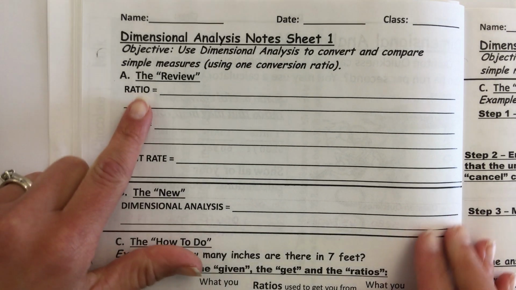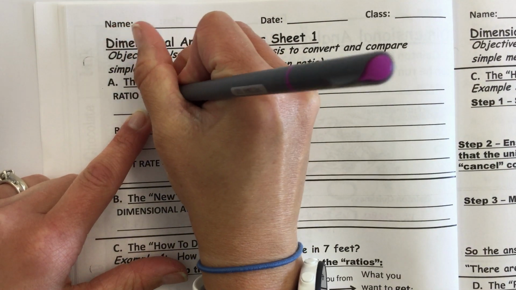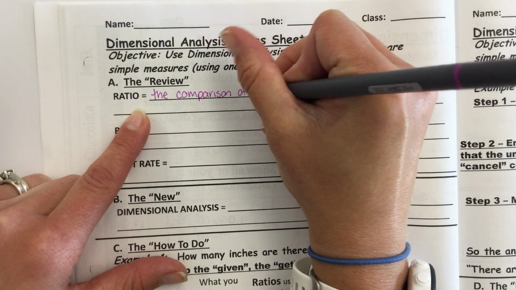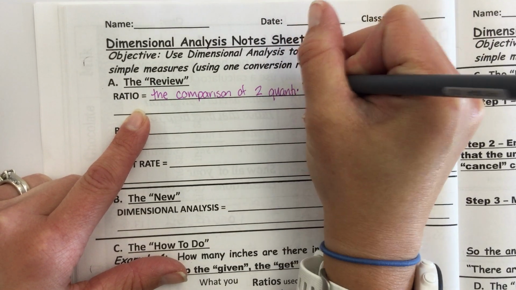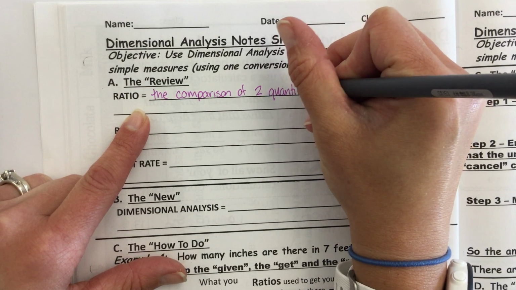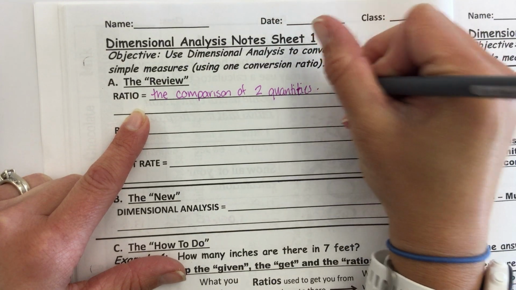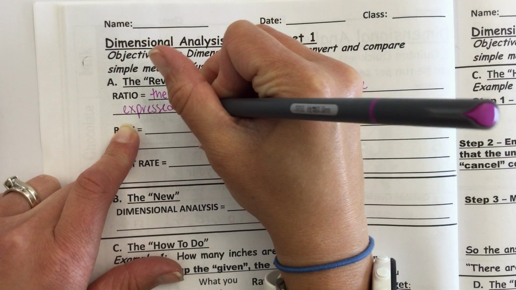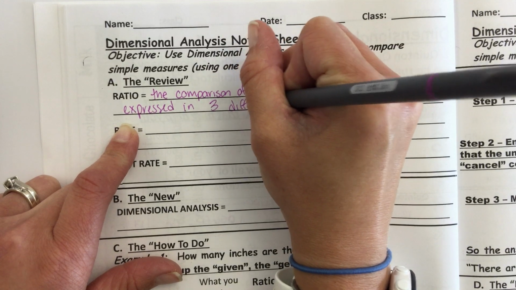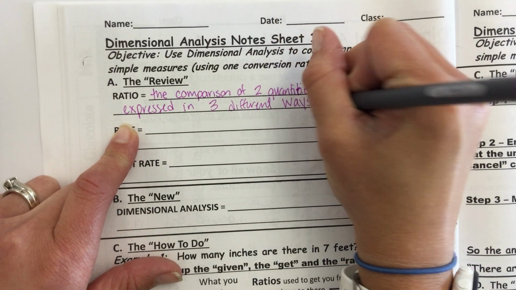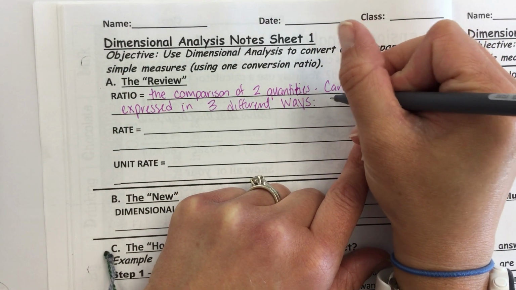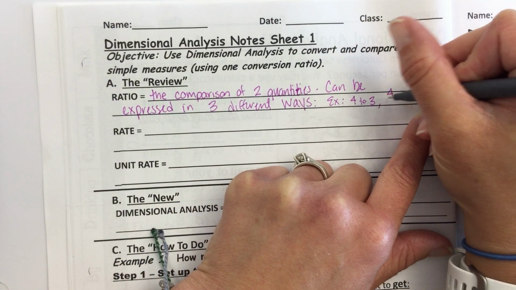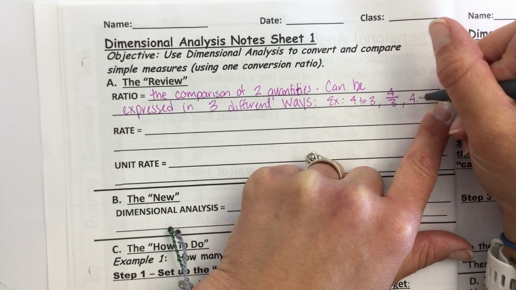in this chapter. And the first one is ratio. So a ratio is the comparison of two quantities. And this can be expressed in three different ways. And just to bring back your memory, we can do 4 to 3, 4 over 3, and 4:3.